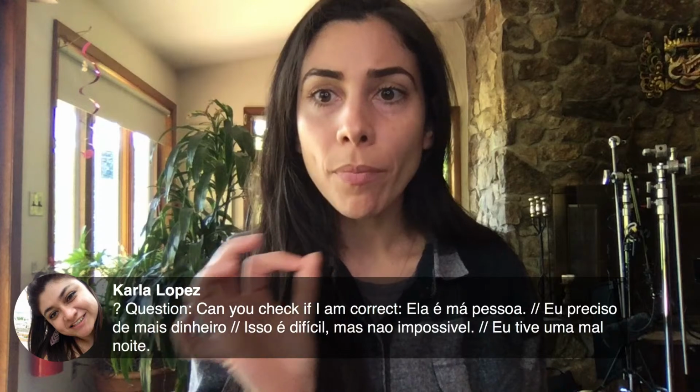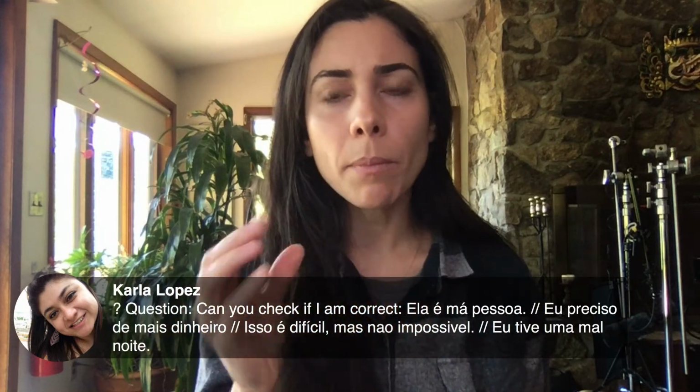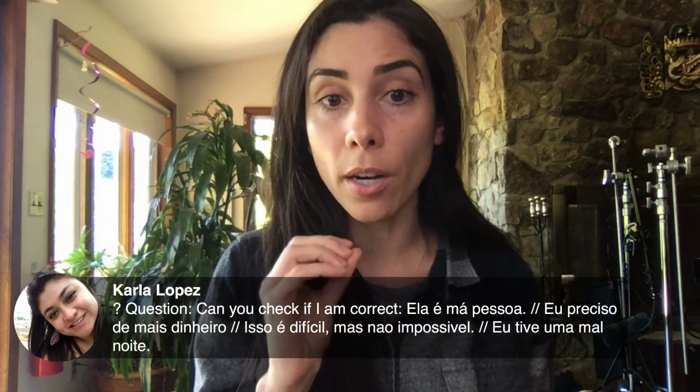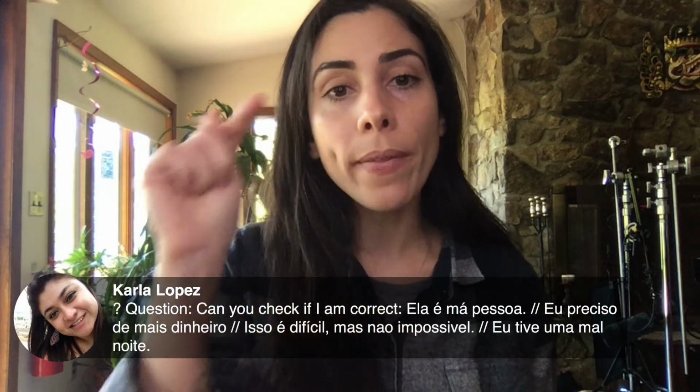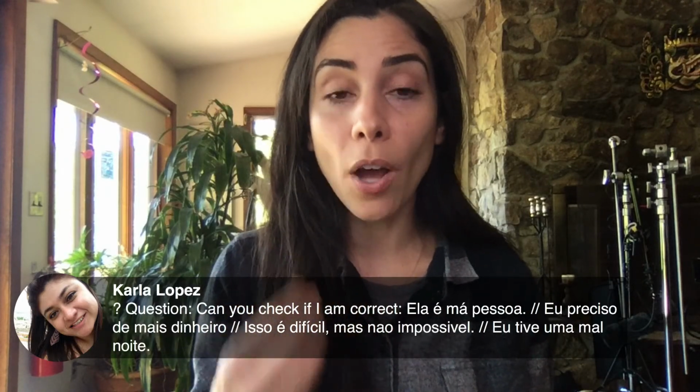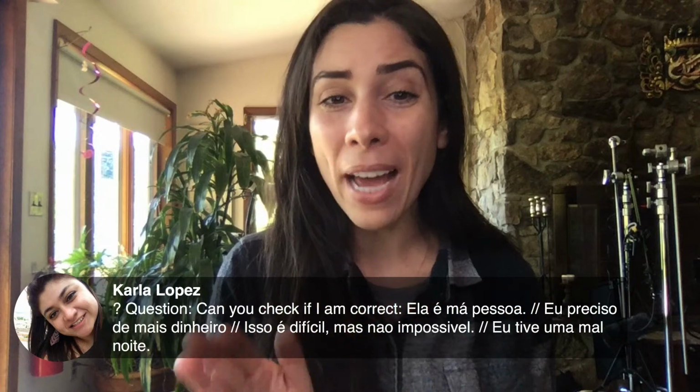Eu tive uma má noite. So here, the word mal, it is not correct because you're talking about noite. So you should use the adjective, not the adverb. The word mal with L is an adverb. And the word noite is feminine. So you should always say má. Eu tive uma má noite.